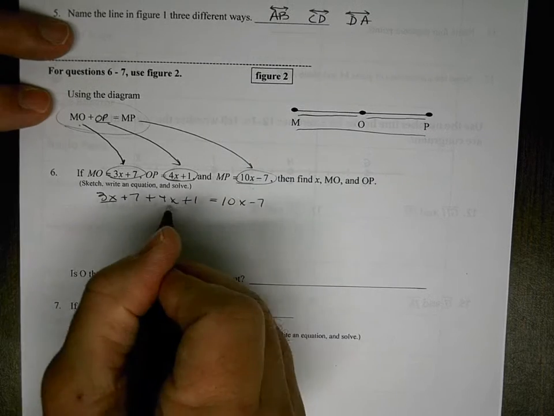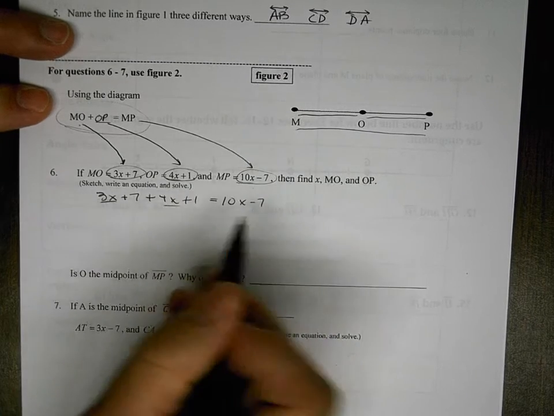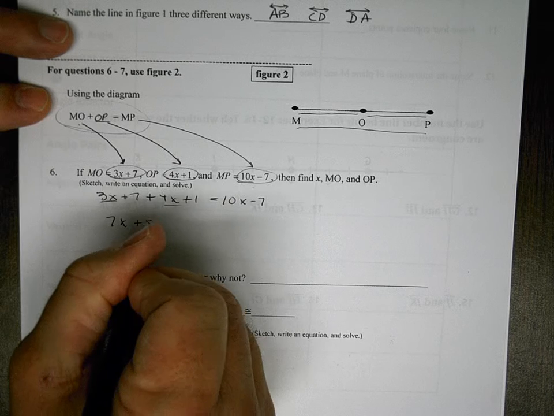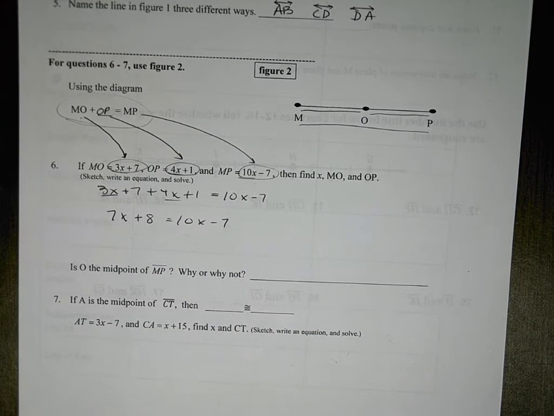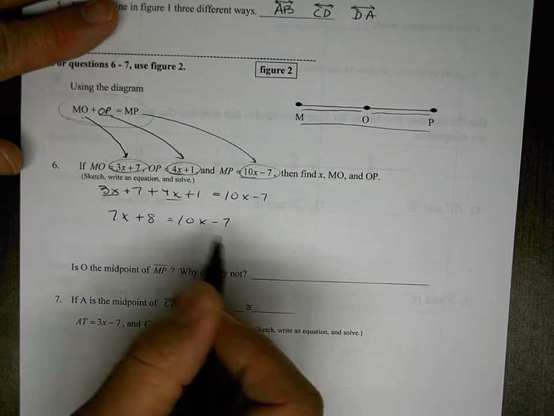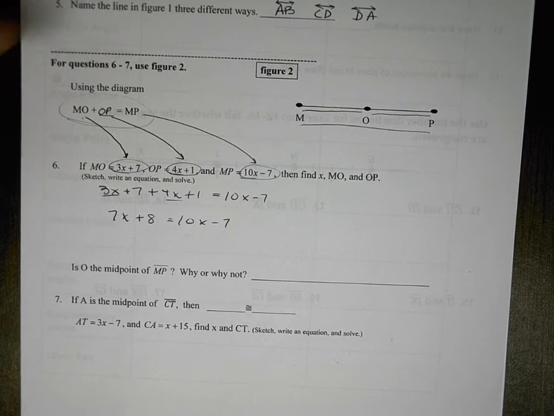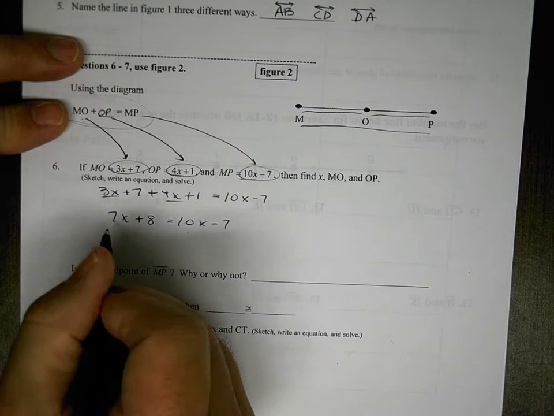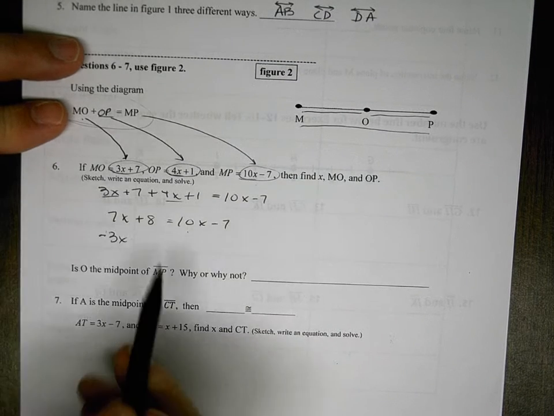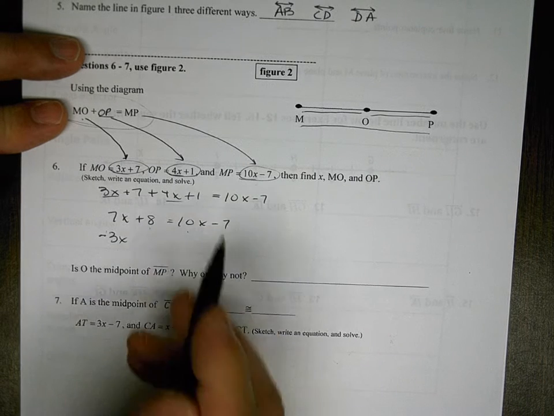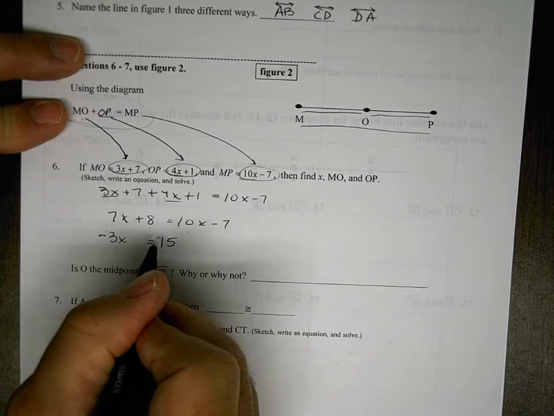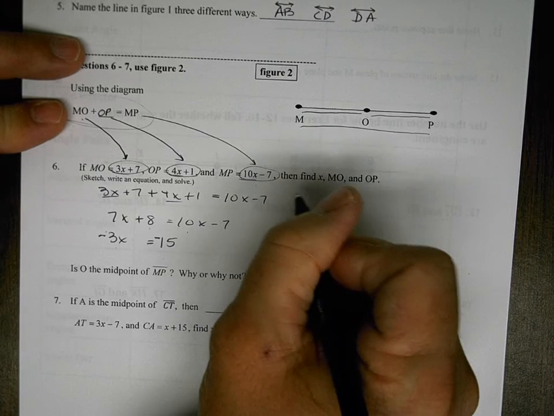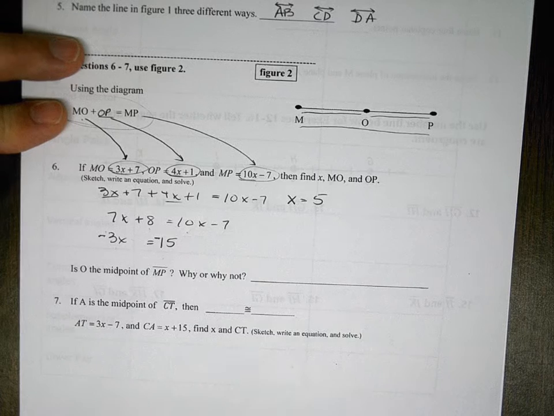Thank you. So we combine like terms, and we get 7x plus 8 equals 10x minus 7. And you can do this either way. I like to always have my variable on the left. Doesn't mean you have to do it that way, but I'm going to subtract 10x from both sides, and I get negative 3x. Which means I have to subtract 8 from both sides, which gives me negative 15. Then when I divide both sides by negative 3, I end up with x equals 5.